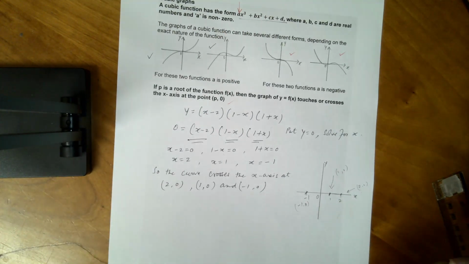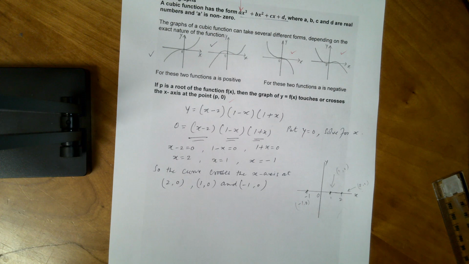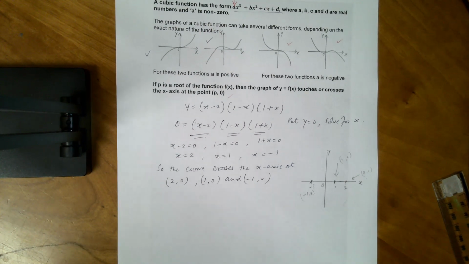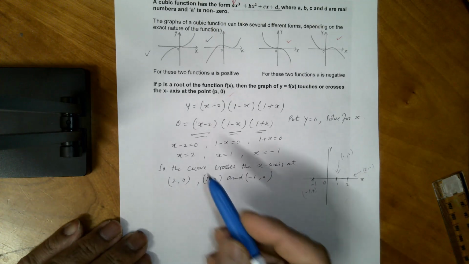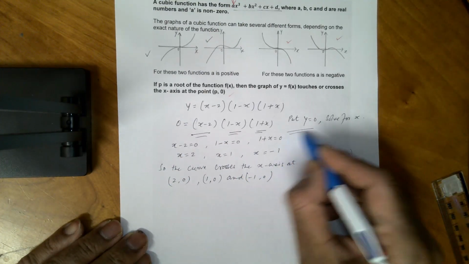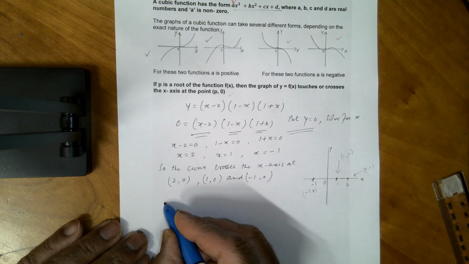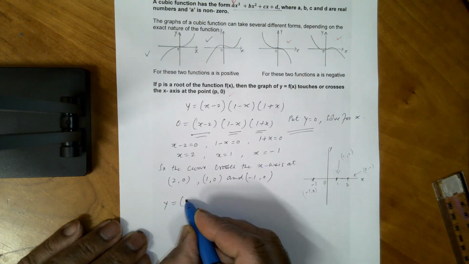Obviously it hasn't finished; we still have to work on this. So the next step will be to find the value of y when x is 0. Here we did y equal to 0. Now in this equation, let's have this equation again.